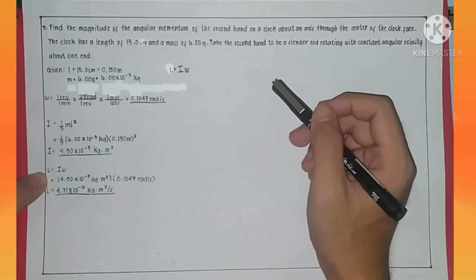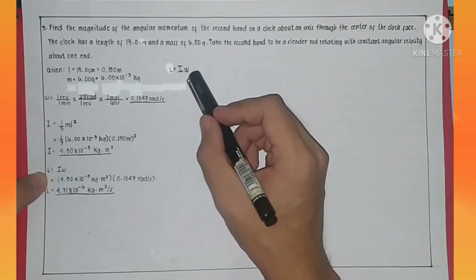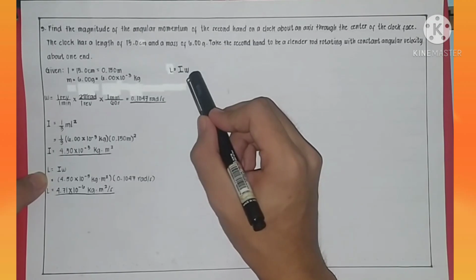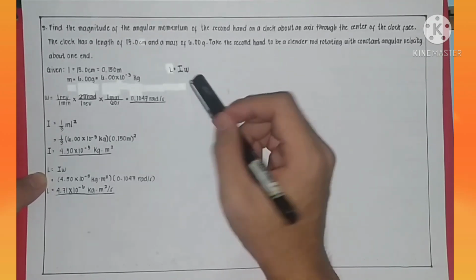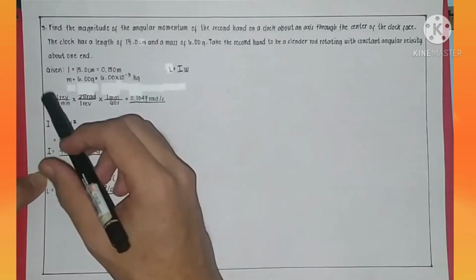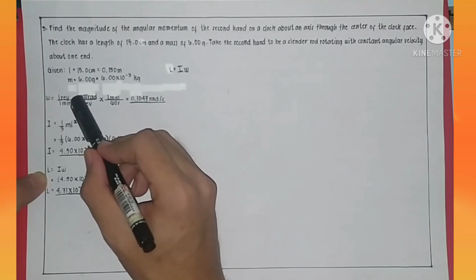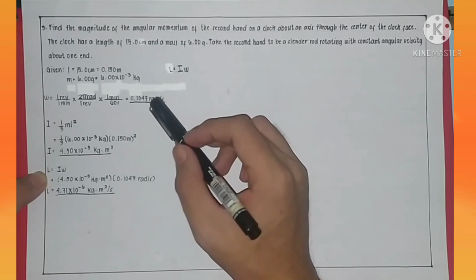To get that, I use the formula L is equal to inertia times angular velocity. To get the magnitude, we need the angular velocity and the inertia. Since we have an angular velocity of 1 revolution per minute, I just convert it into rad per second.